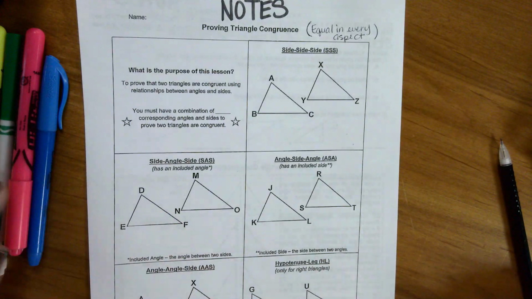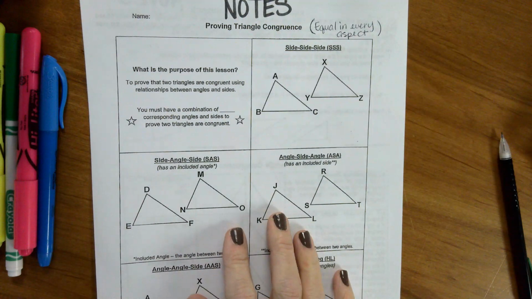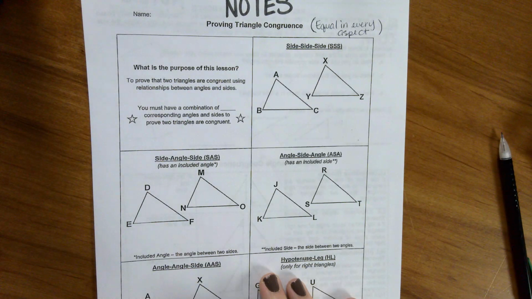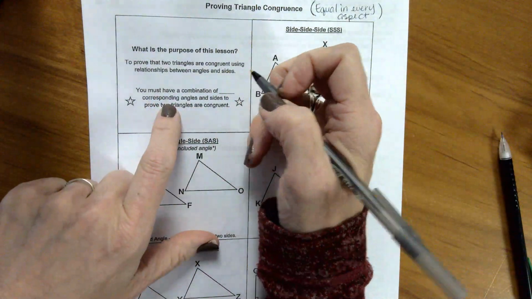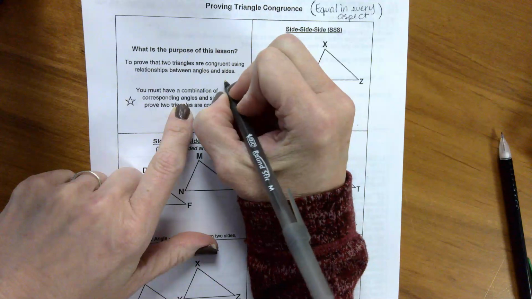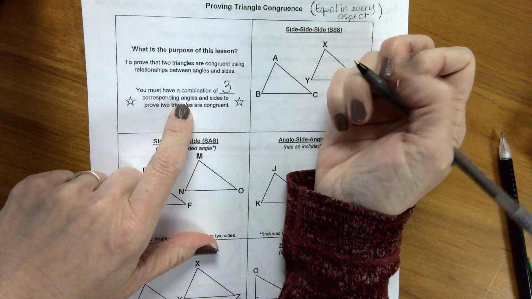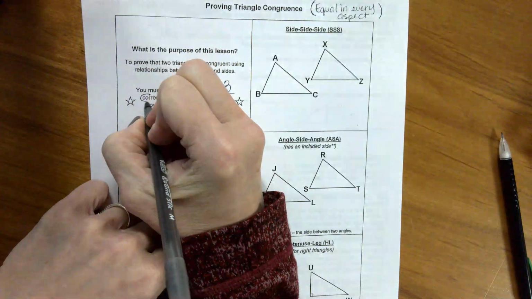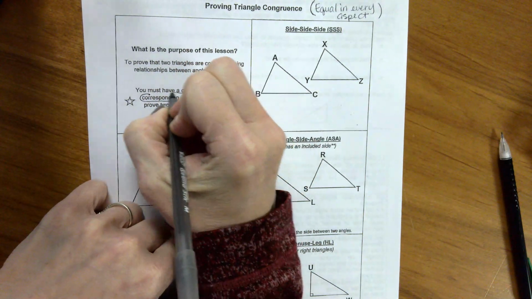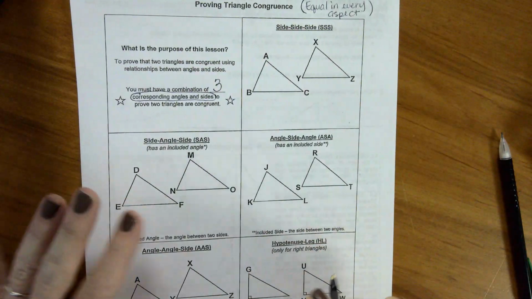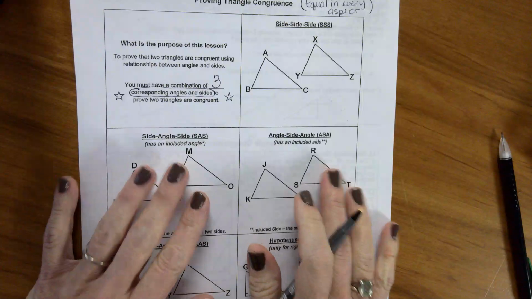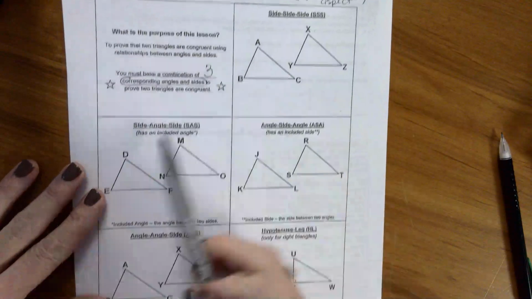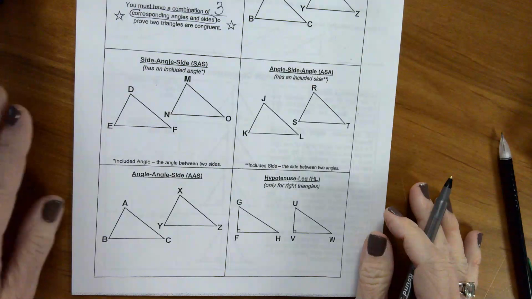Okay? Now, what we're going to do is use those sides and angle relationships to prove it. And this is the most important part of this: you have to have a combination of 3 corresponding angles and sides to prove that they are congruent. Corresponding angles and sides. So you're going to have a combination. There are only 5 ways to prove a triangle is congruent to another triangle. So if it's not one of these, you cannot use it.